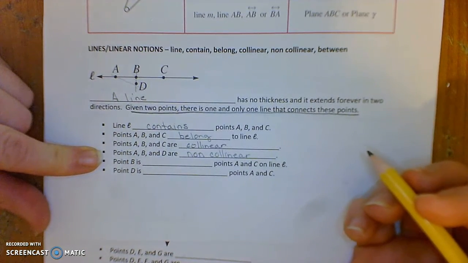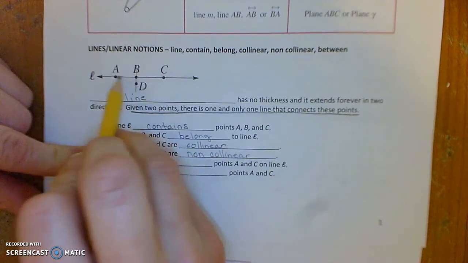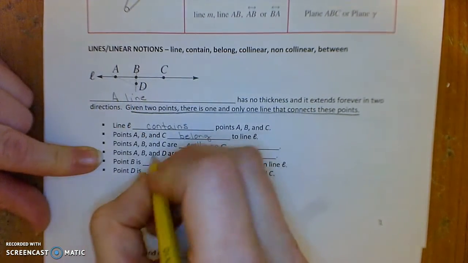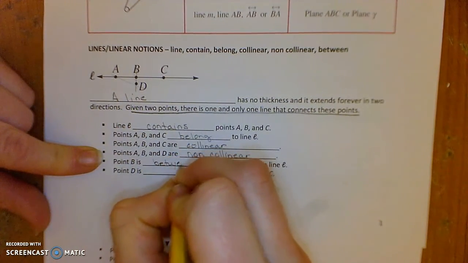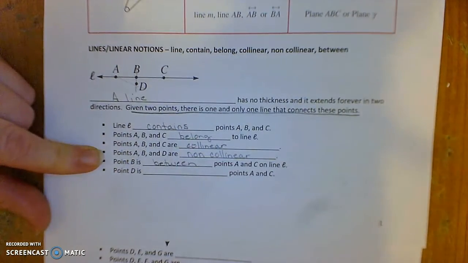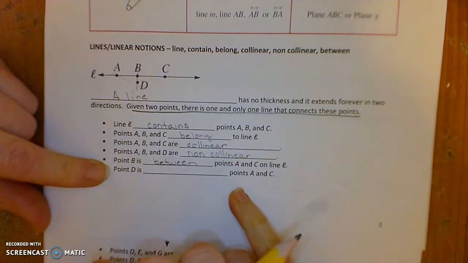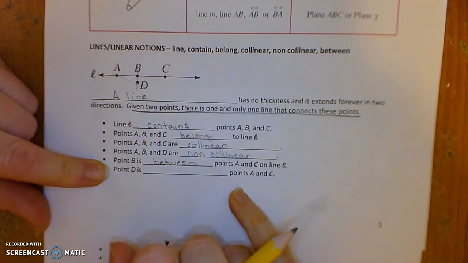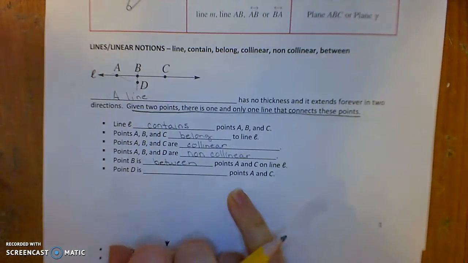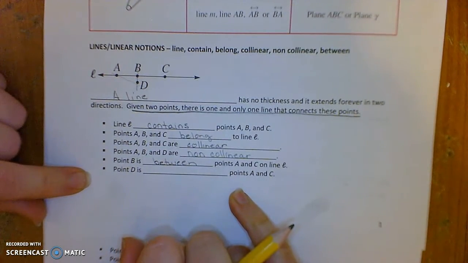All right. Now, the point B, you see its position relative to A and C. See that it's between A and C. And also, the point D, how is that one related to points A and C?